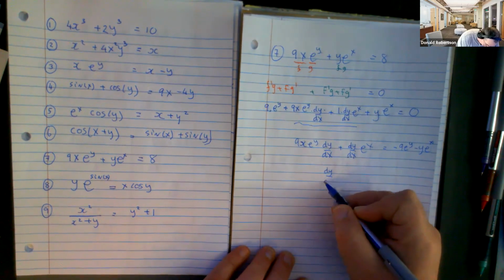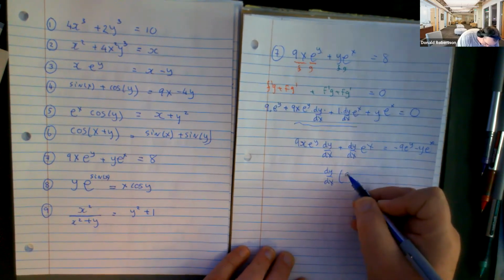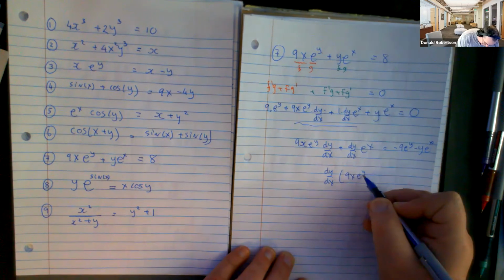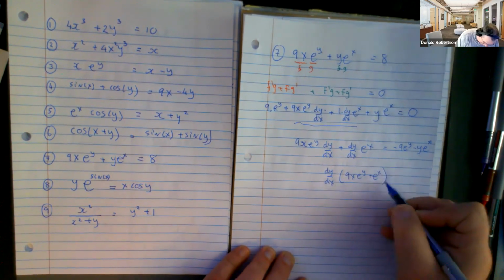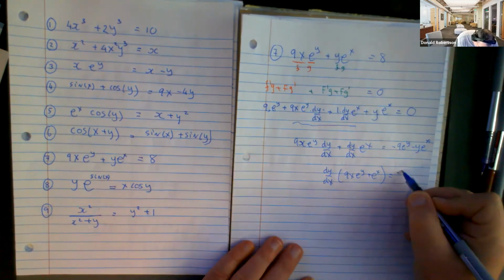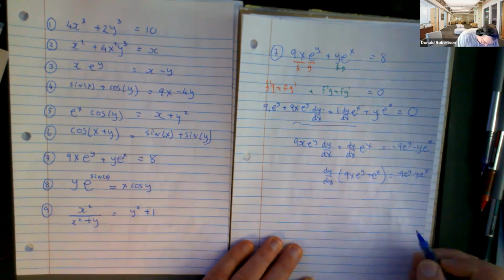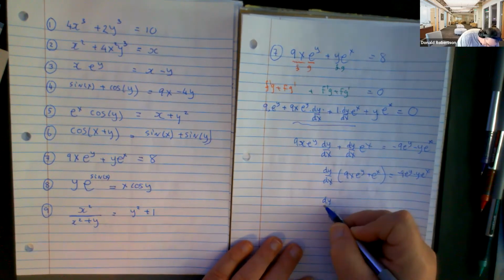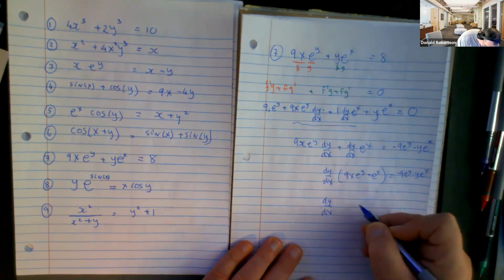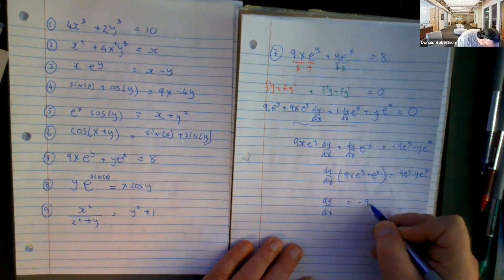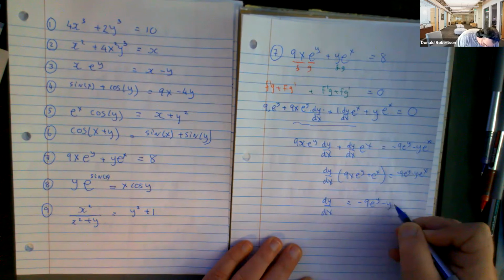Pretty much finished when you reach this line, because you're going to pull out a dy by dx as a common factor. And then to finish, divide by the ugly guy.